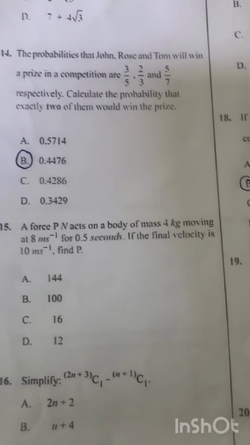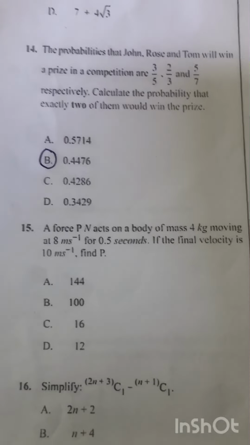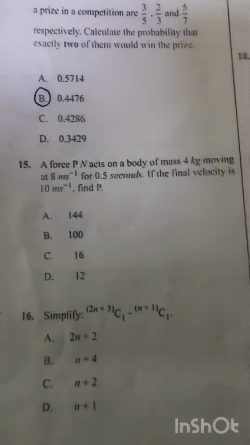Question 15 says a force, this one is also very easy. F equals M times V minus U. Then you solve it, but this one is working. So let's keep this one and move to question 16. Simplify this one. Unless you work it, it's also simple, but we are showing only how to use the calculator. We'll come back to it and solve it. Then we go to question 17.